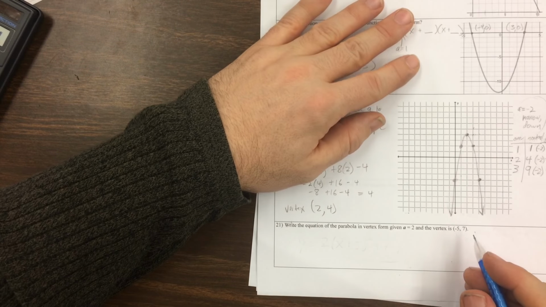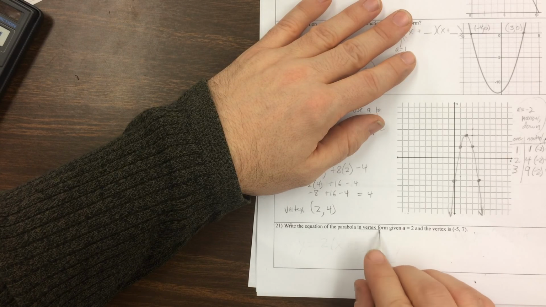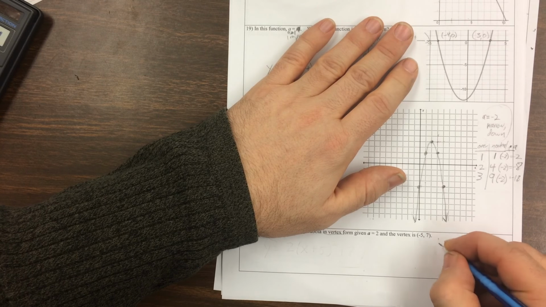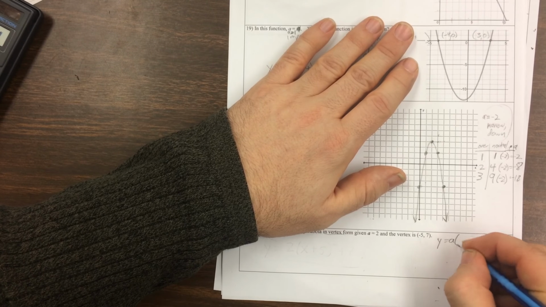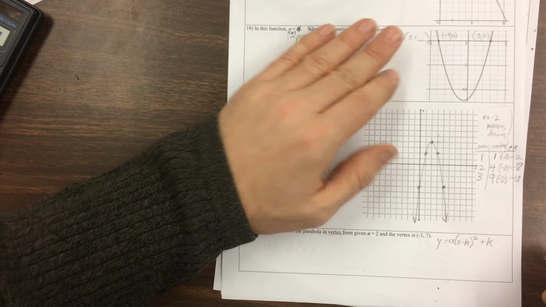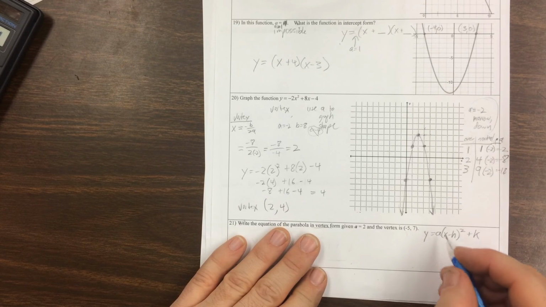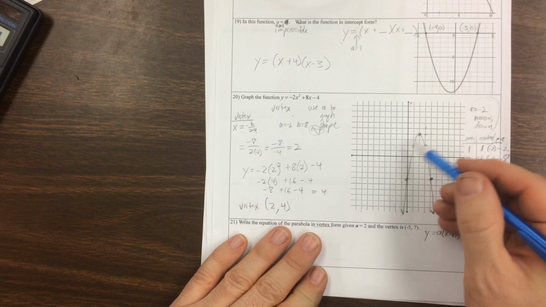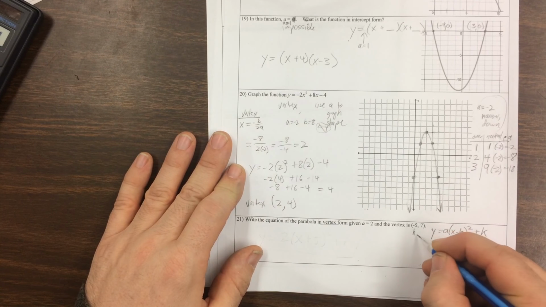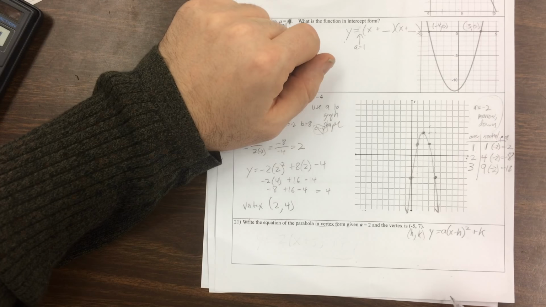All right, next one: write the equation of the parabola in vertex form, given a equals 2 and vertex is (-5, 7). Unless you've memorized it, you probably should have vertex form on your note sheet, and also what these things mean. So a is the multiplier that makes it wider or narrower. h is the x value of the vertex, k is the y value of the vertex.